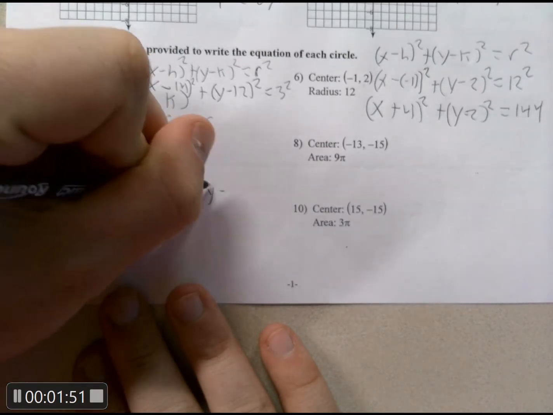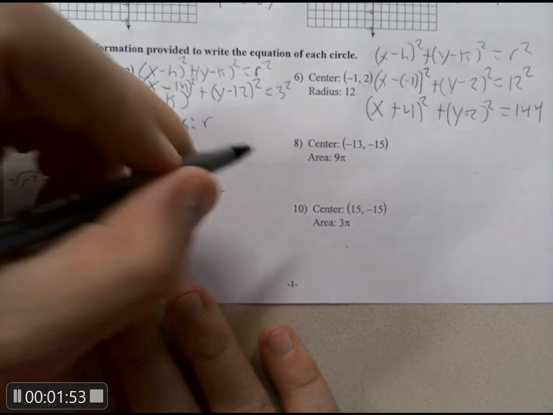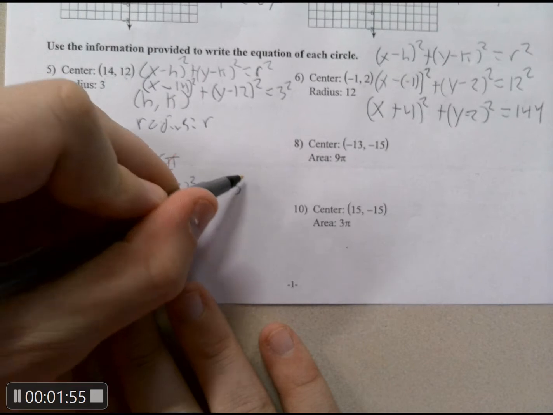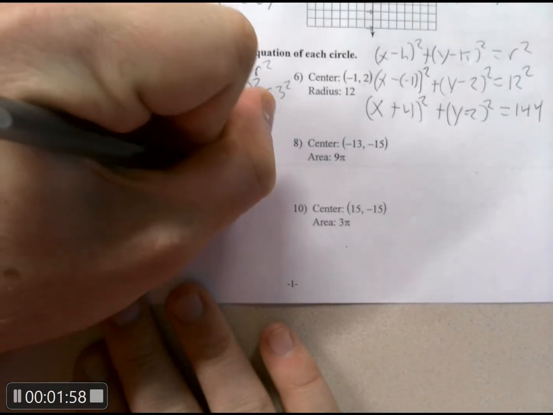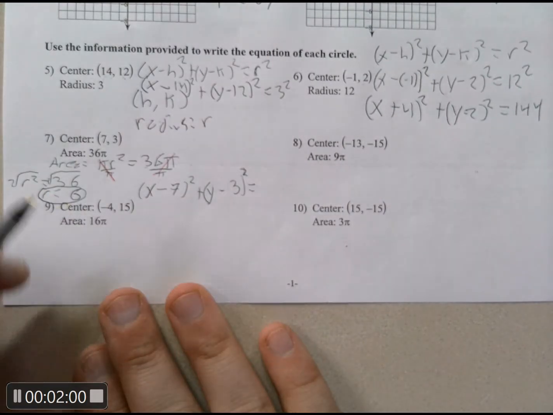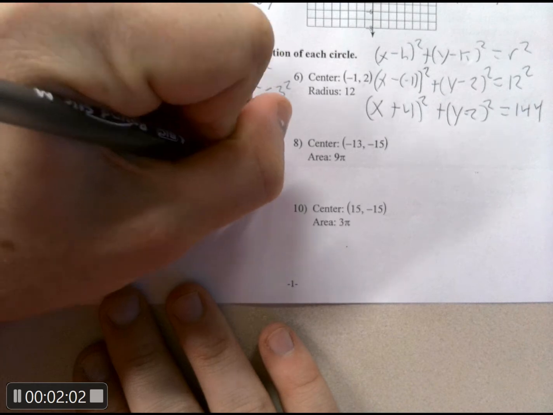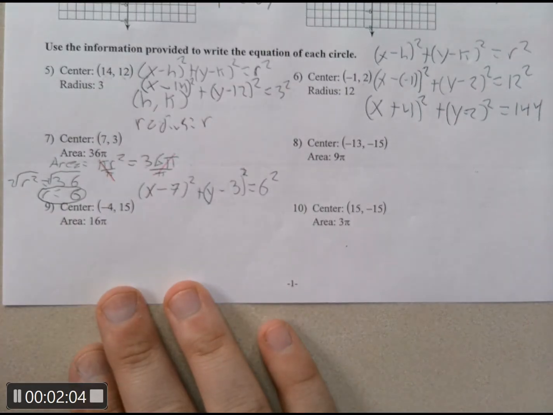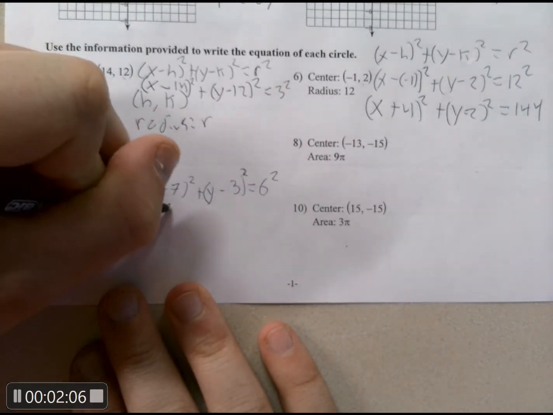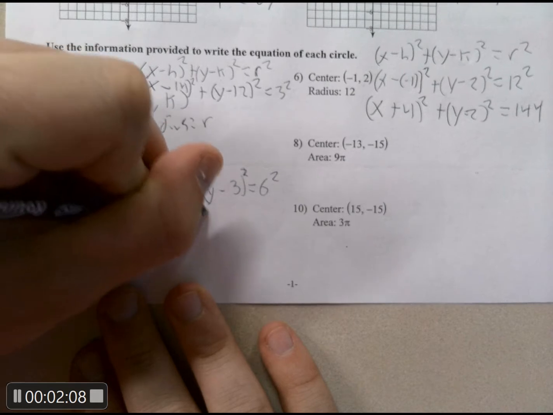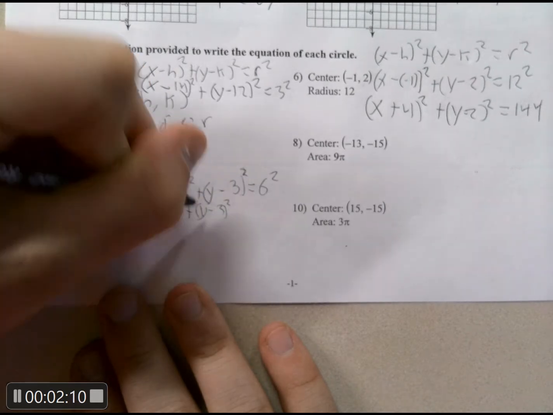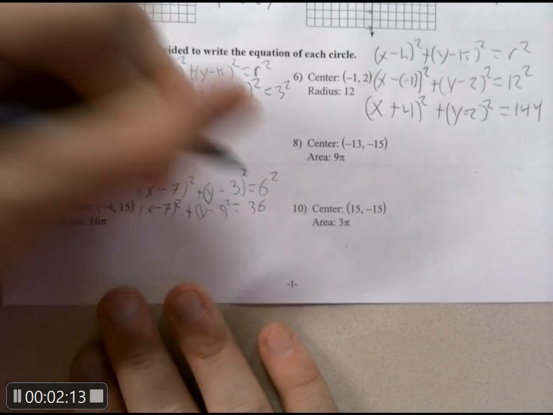Plus y minus, my k coordinate is 3, because that's the y. Equals r squared, r is 6, so equals 6 squared. And then we write that as (x minus 7) squared plus (y minus 3) squared equals 36.